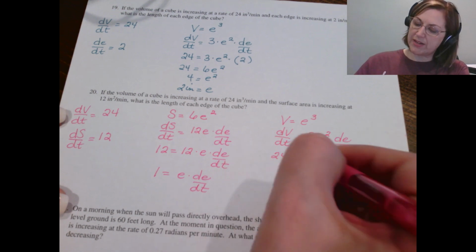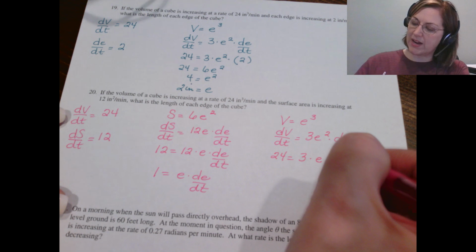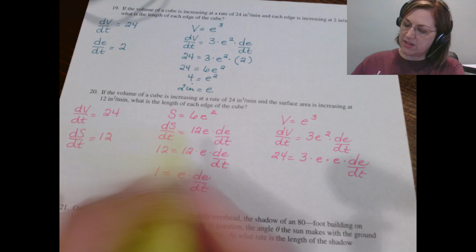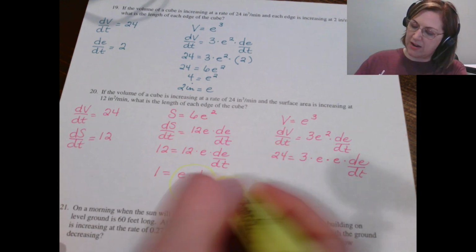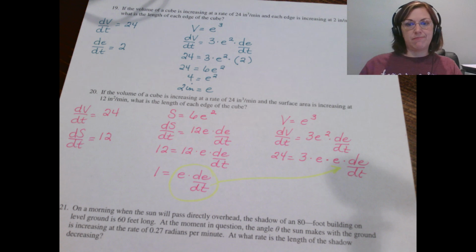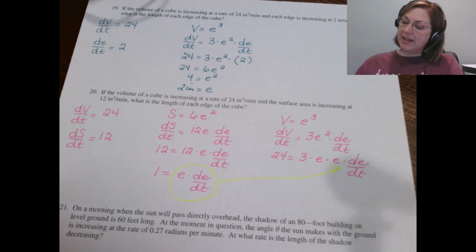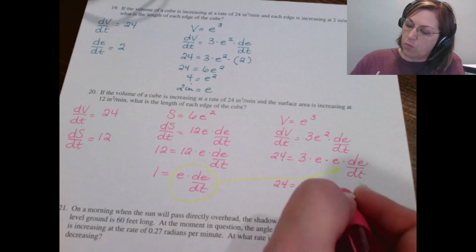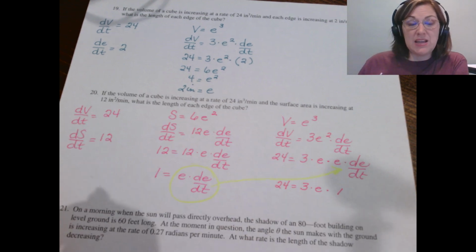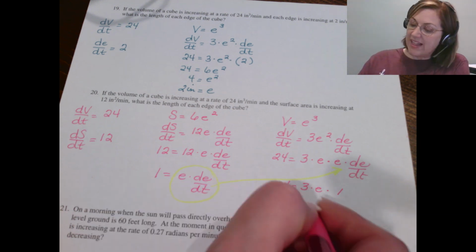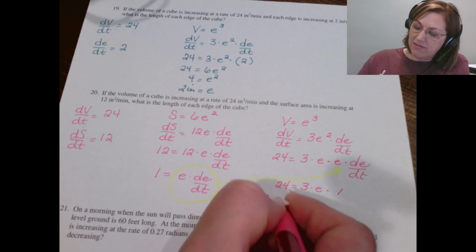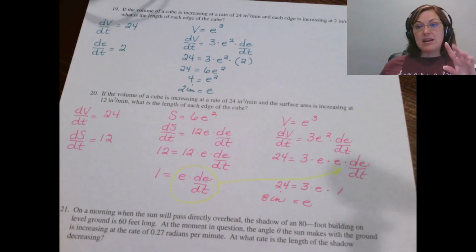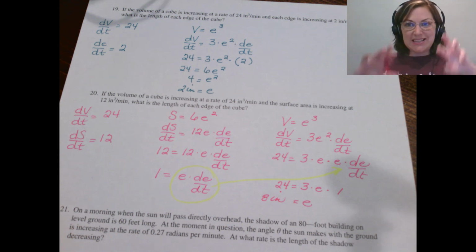Now, friends, for a reason, I'm going to write E squared as E times E, because what I want you to see is that we found that E times dE/dt is 1. So I'm going to make that substitution. I got 24 equals 3 times E times 1, because we know E times dE/dt is 1. That lets me find out that E is 8 inches here. That's tricky, okay? And it has to happen because it told me dV/dt and dS/dt.